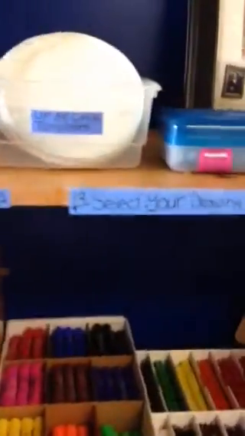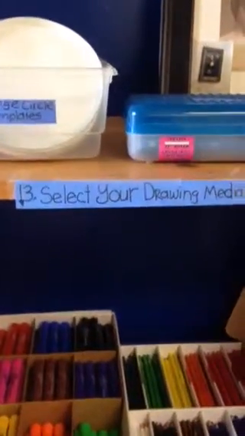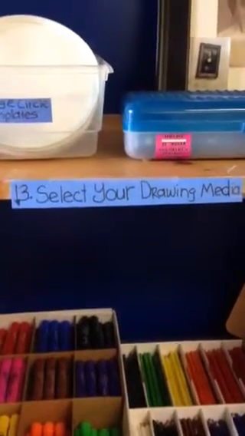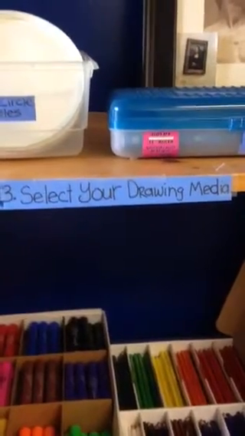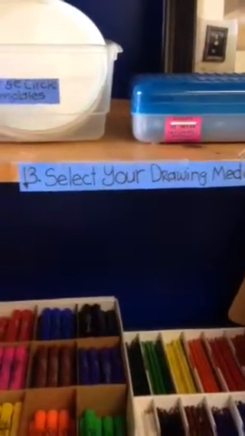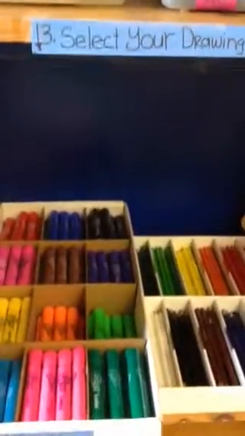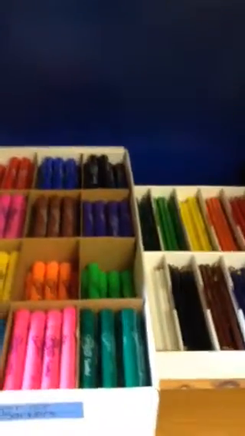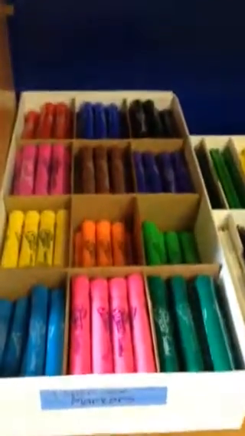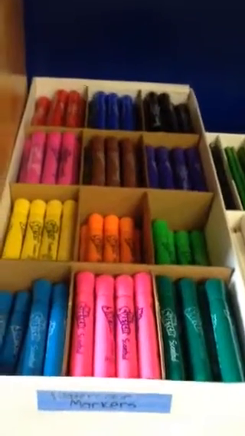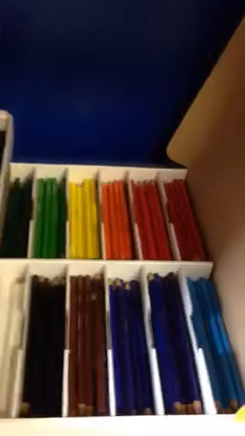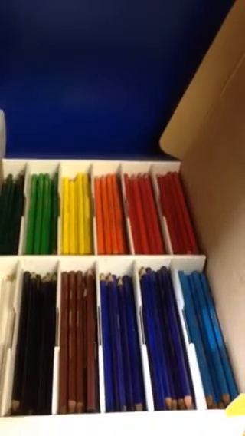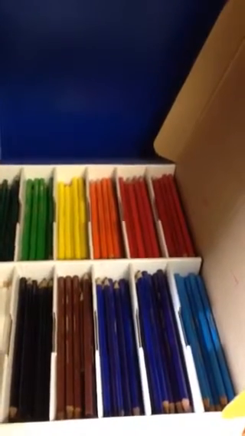Then the next step will be for you to select your drawing media. Now that word media in art class means your art supplies that you're using. So in the Drawing Center right now, we'll be adding to it, but for now we have the scented markers, and notice they're all organized by color. We have colored pencils, which are also arranged by their colors.